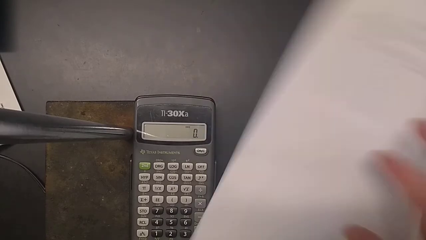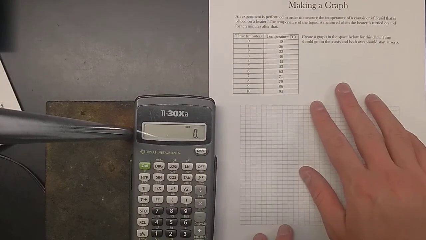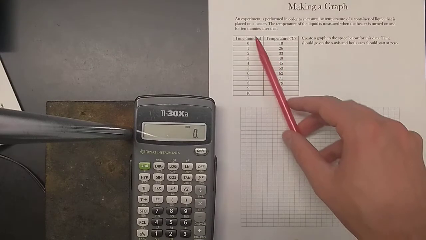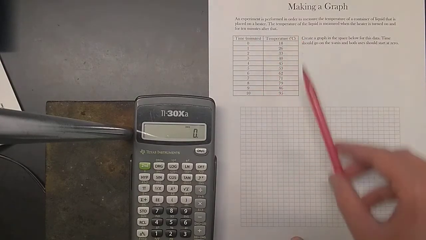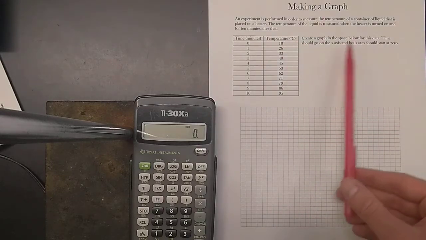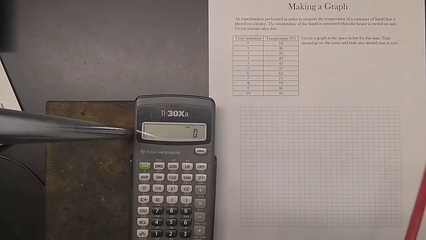So if we look at the graph that we're going to be making as an example here, it says an experiment is performed in order to measure the temperature of a container of liquid that is placed on a heater. The temperature of the liquid is measured when the heater is turned on and for 10 minutes after that. Here's your data table. You've got time in minutes, 0 through 10, temperature in degrees Celsius, going up the whole time. Create a graph in the space below for this data. Time should go on the x-axis, and both axes should start at 0.